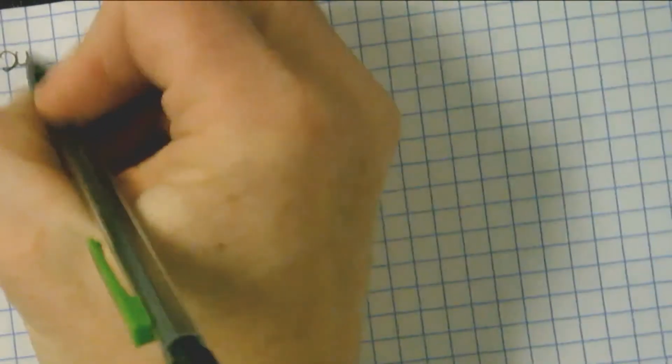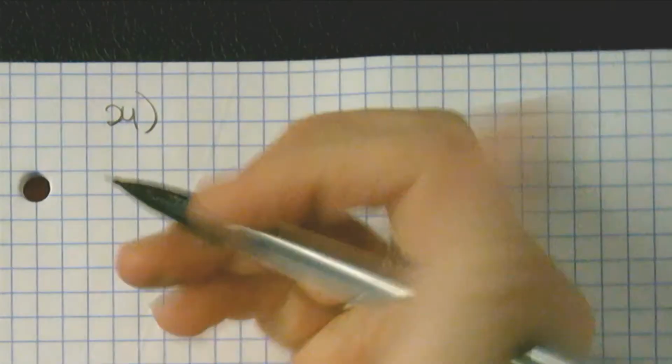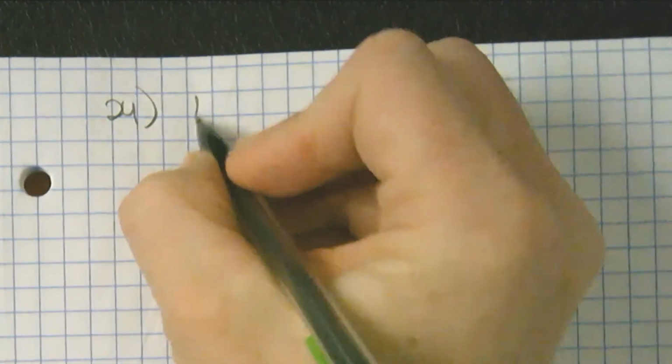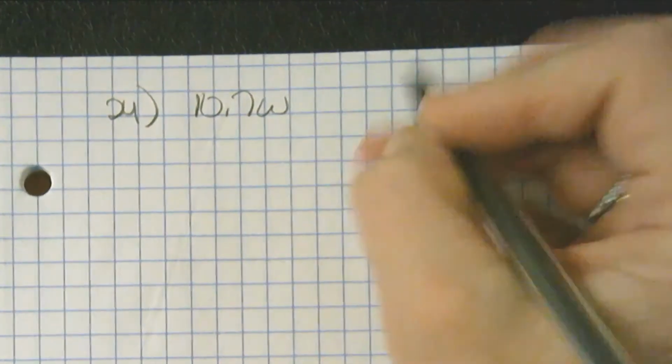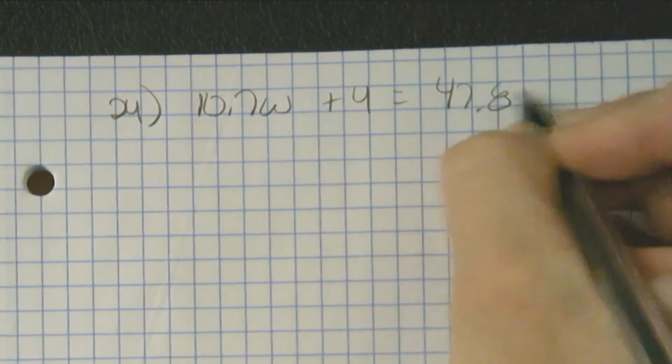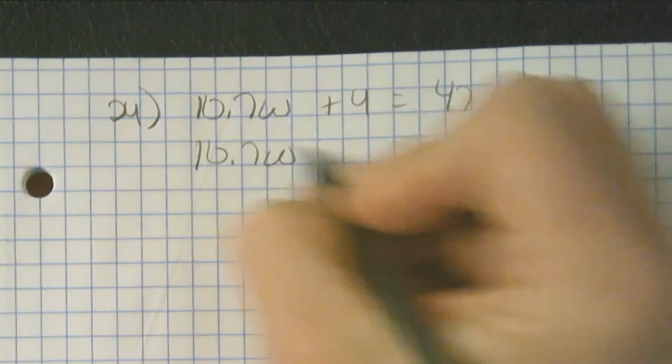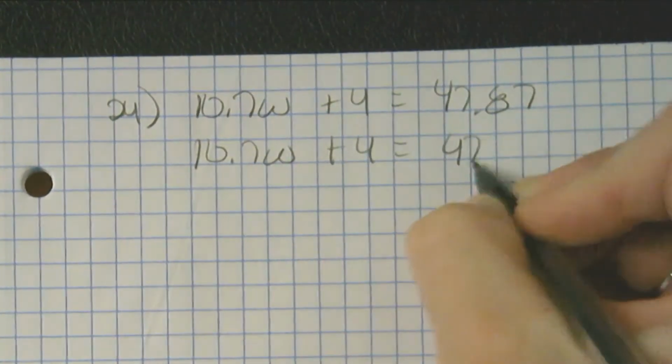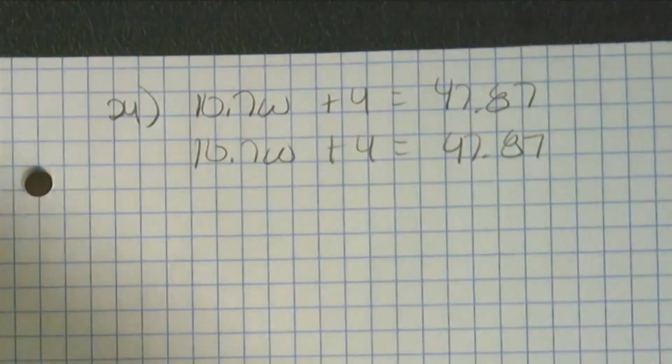24. All right, and then we have to move on. All right, if I take a look at 24, Matthew, I think this is the one you're talking about, 10.7w plus 4 is equal to 47.87. Is this the one you're talking about? Awesome. All right, so Matthew, for us to clear decimals, what do I need to multiply all of our terms by?